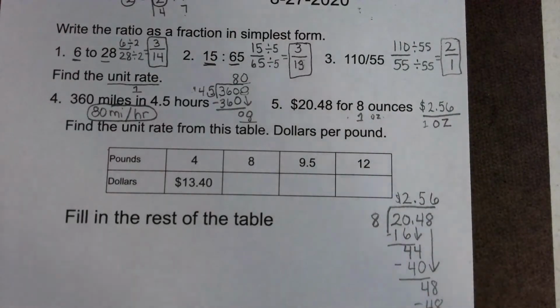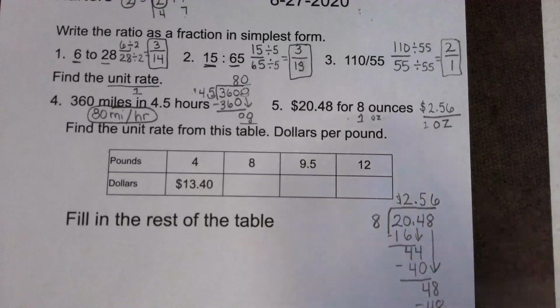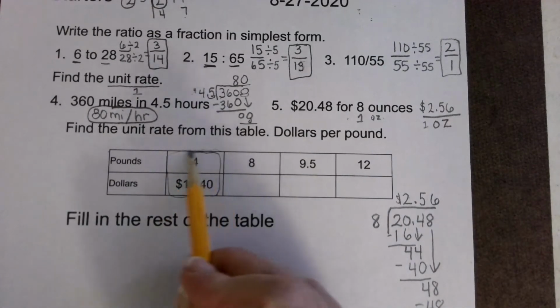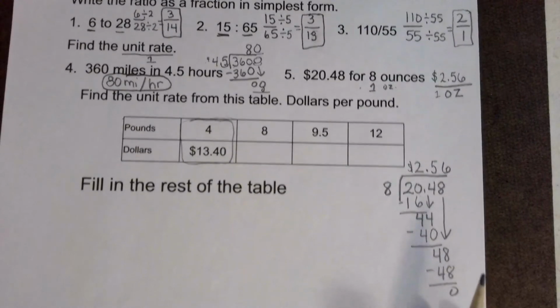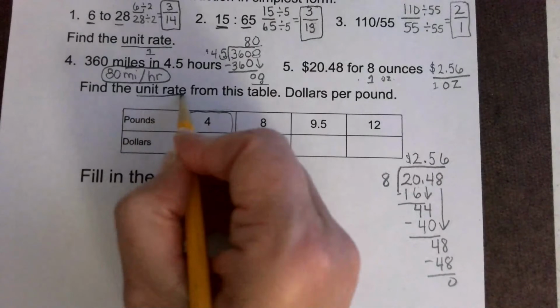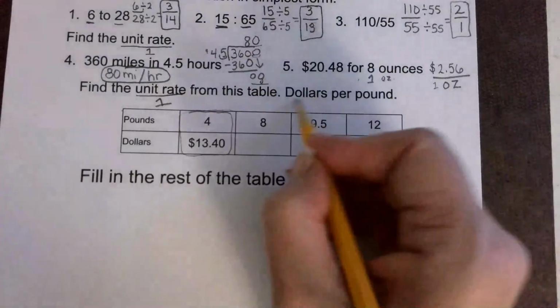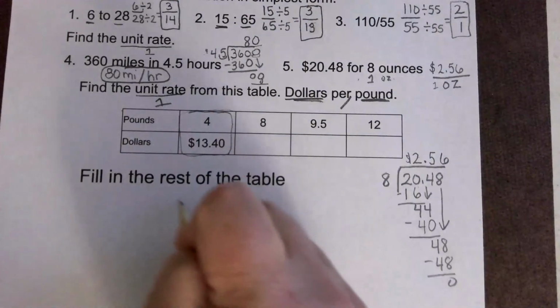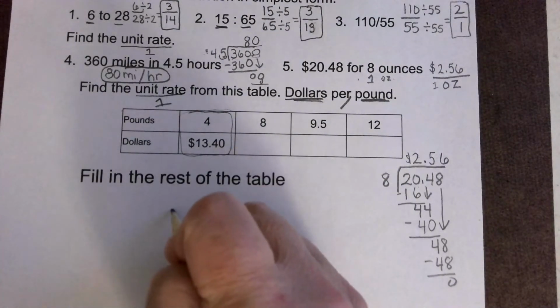All right, then we're going to fill in the rest of the table, and we want dollars per pound, and we also need to find the unit rate. So we've only got one spot today. So to find the unit rate, remember, unit rate is 1, and then we want dollars per pound. So the dollars goes on top or inside the box.